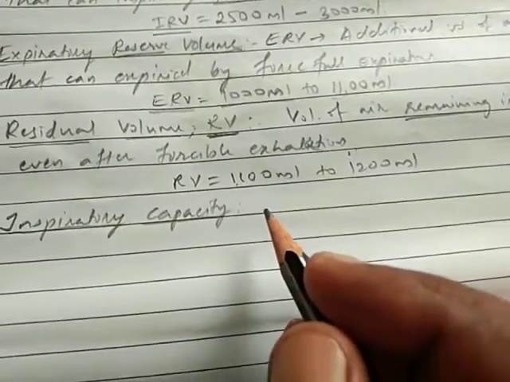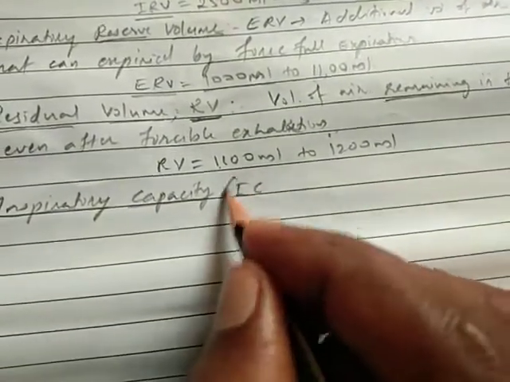So inspiratory capacity is mentioned as IC, right?